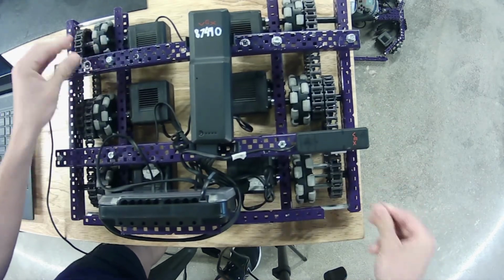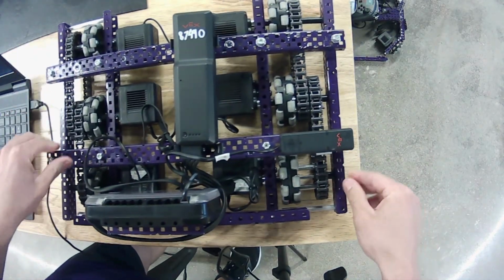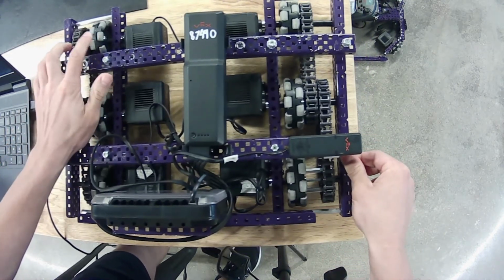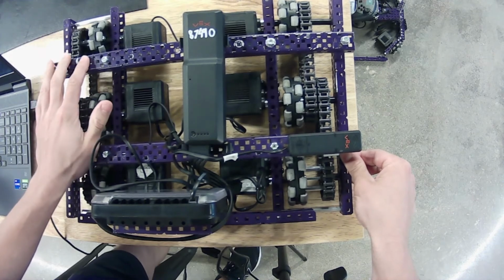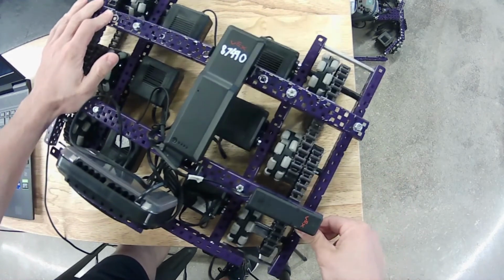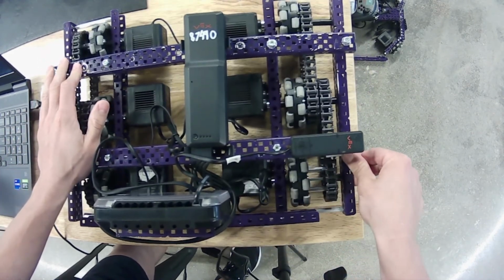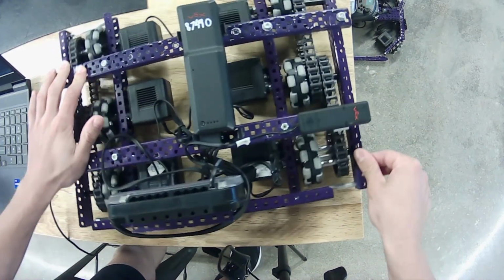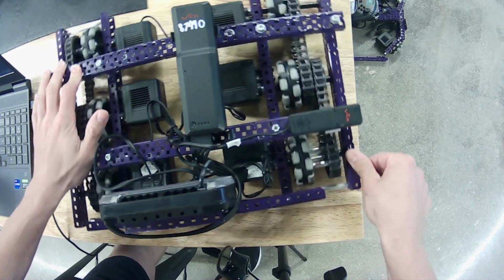And so, particularly about this motion, we need to realize that whenever we turn the robot clockwise, like this, the left side motors will spin forward and the right side motors will spin in reverse. And then to move counterclockwise, it's the opposite. So the right side motors will spin forward, and the left side motors will spin in reverse.